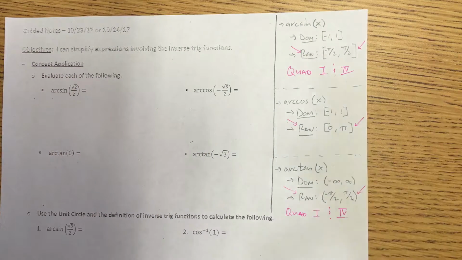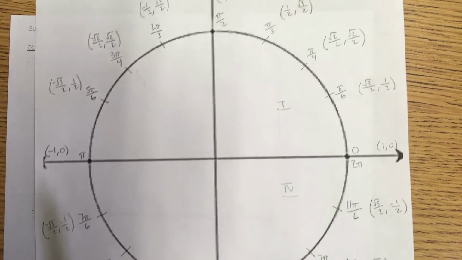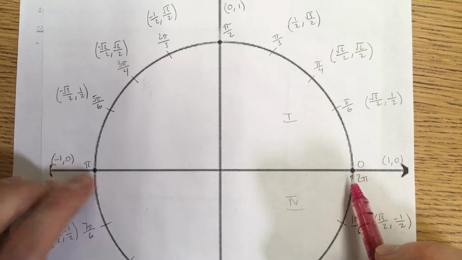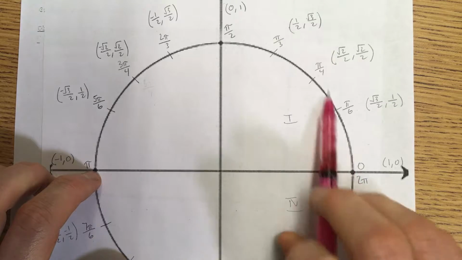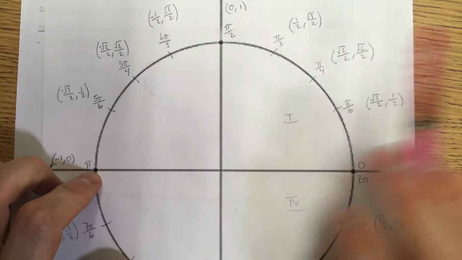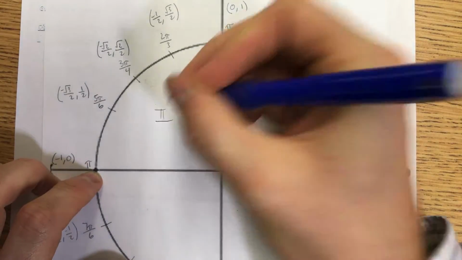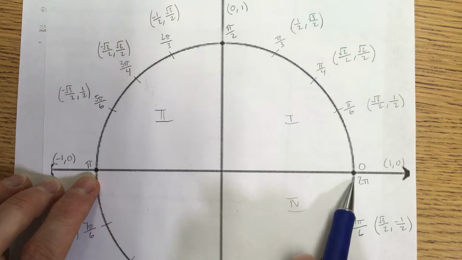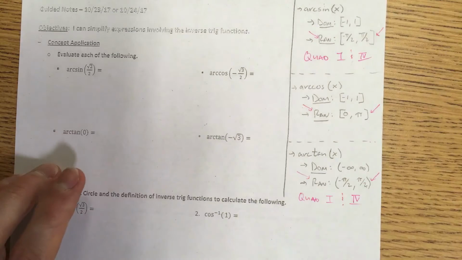If we look at arc cosine, the range is from 0 to pi. Again, I'm going to take out the unit circle. Here is 0, and pi is there. For arc cosine, we can only go from 0 to pi due to the range restriction, so we're only looking in quadrants 1 and 2, because only in 1 and 2 will we be between 0 and pi.